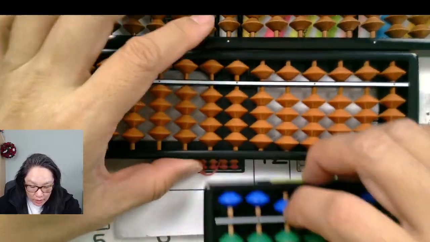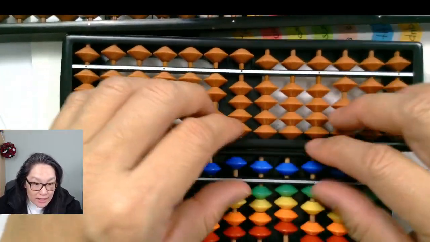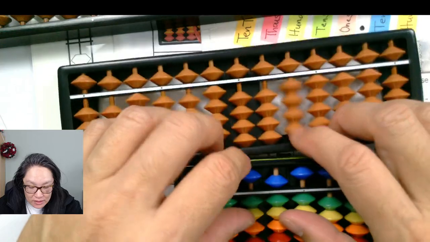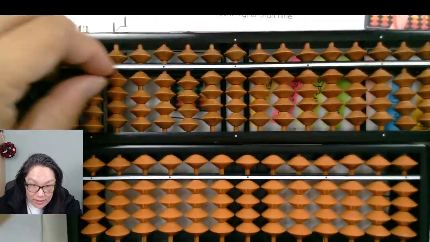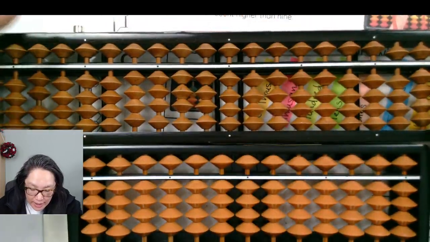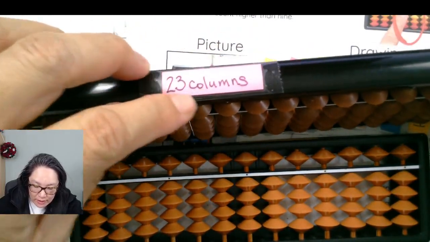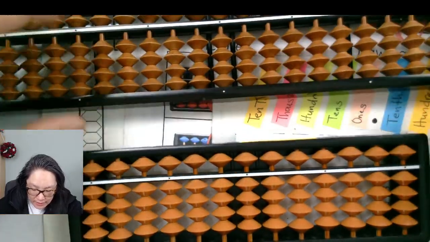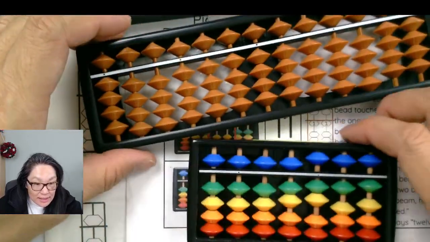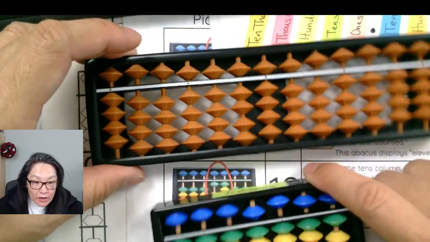We can continue on. These ones are made out of plastic and they work exactly the same as this one. This one is made out of bamboo, and I've been teaching abacus for about 20 plus years. So that's why I had this one for a while, and then they came out with these ones. But they work exactly the same.